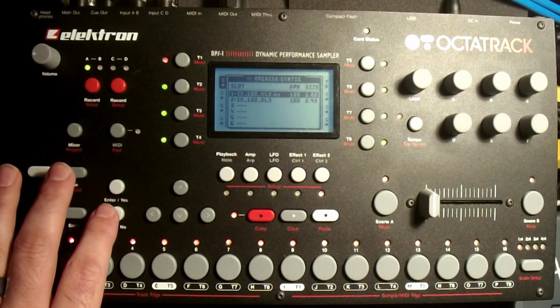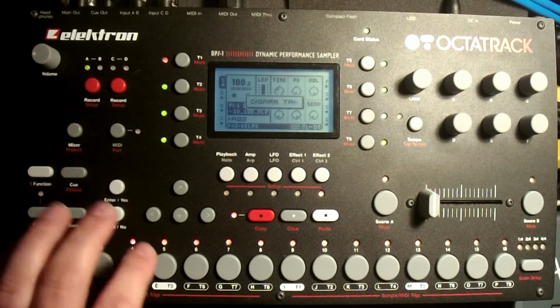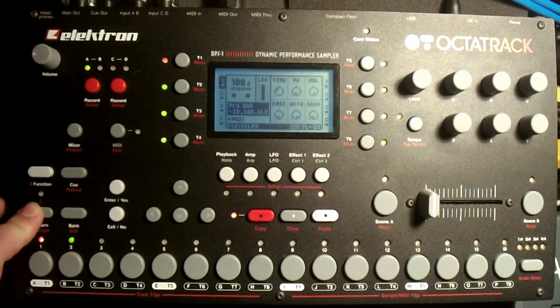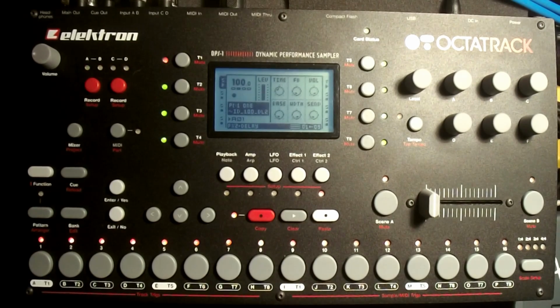select your new drum sample, and I got a new drum sample. Problem with doing that is when you switch back to pattern 1, it's the same drum sample. The reason for that is because we didn't switch the part, we only switched the pattern.